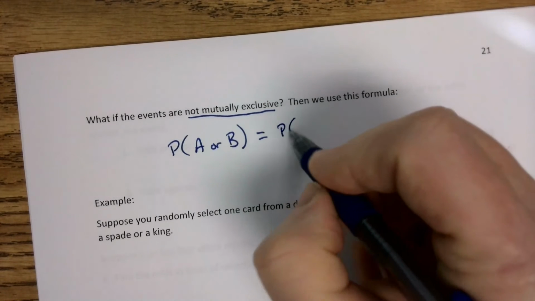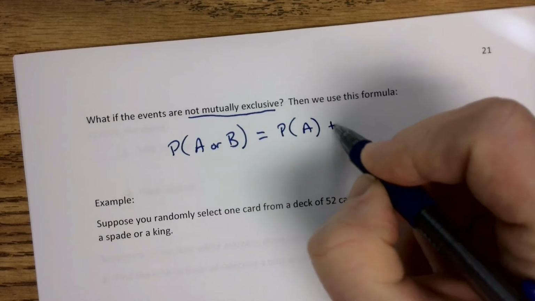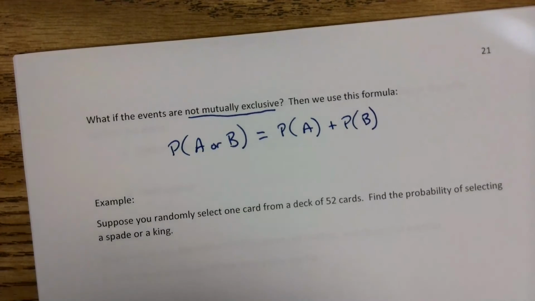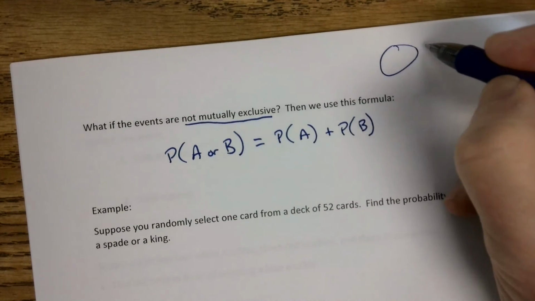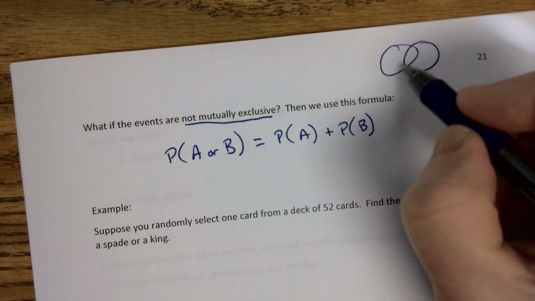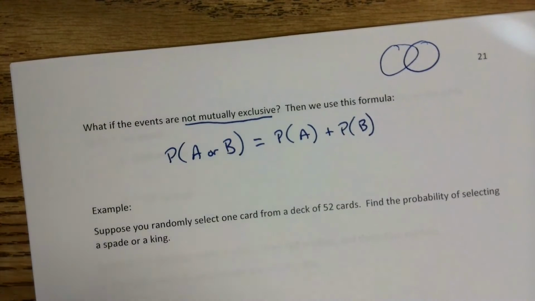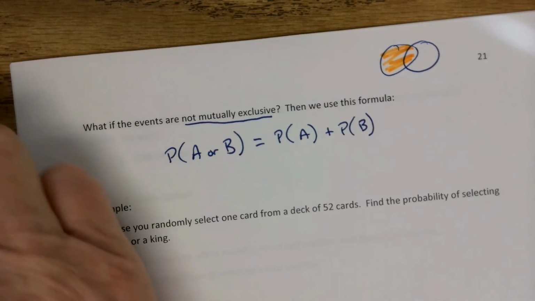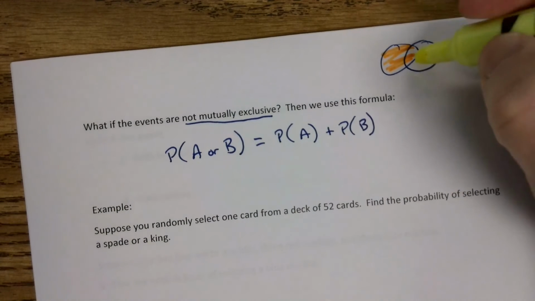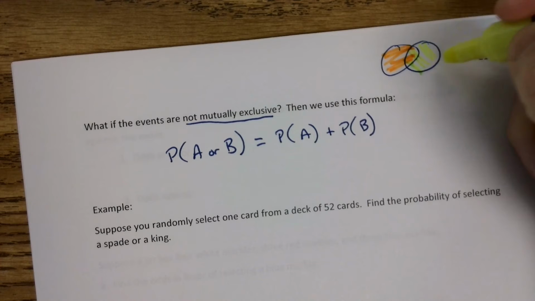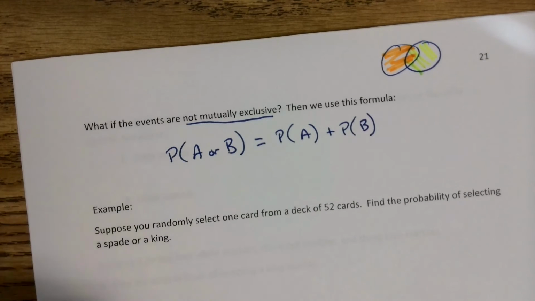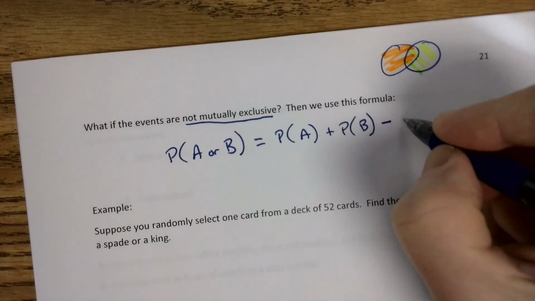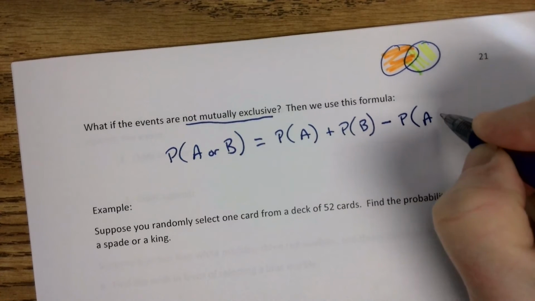But you've got to know probability of A plus the probability of B. But remember, it has an overlap, so kind of think of it like this. Remember that it's all of this, that, and it's all of this. But do you notice that the overlap was counted twice? So now I need to subtract out the overlap.